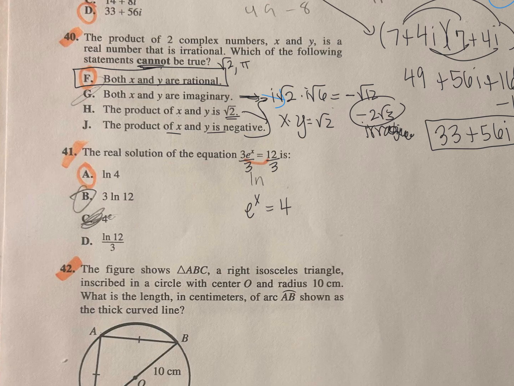Okay, this one, get the base exponent alone, divide by 3, and then change forms with it, or take natural log of each side, either way. Some of my students like to just say ln of both sides, ln and e cancel, that's ln of 4, or some students like to change forms with it. So that's log base e of 4 equals x, which is ln of 4 equals x. Either way, I work with that one.